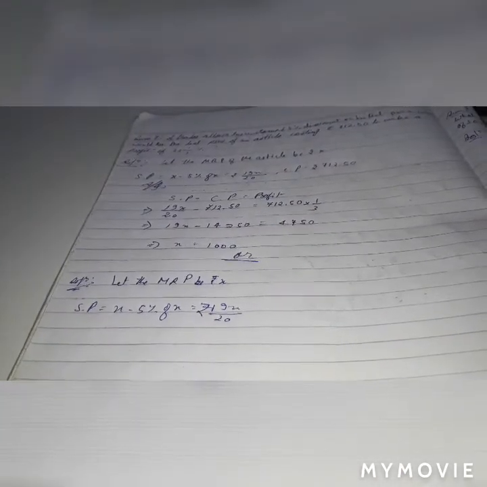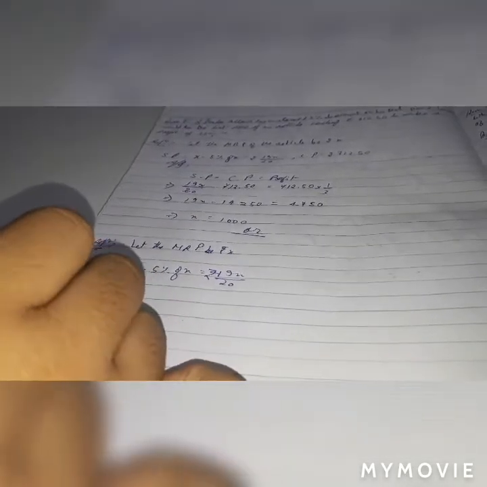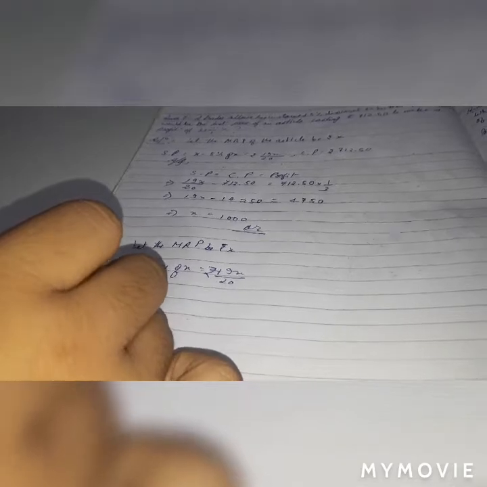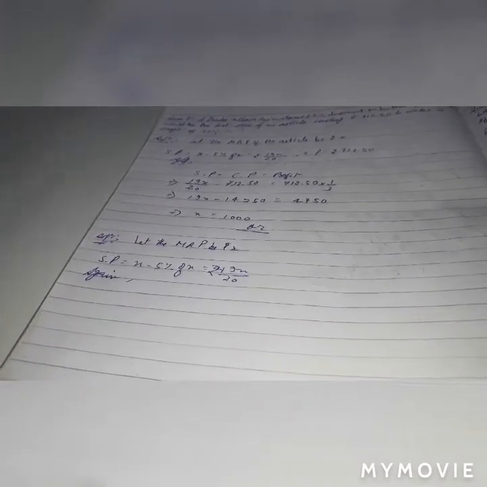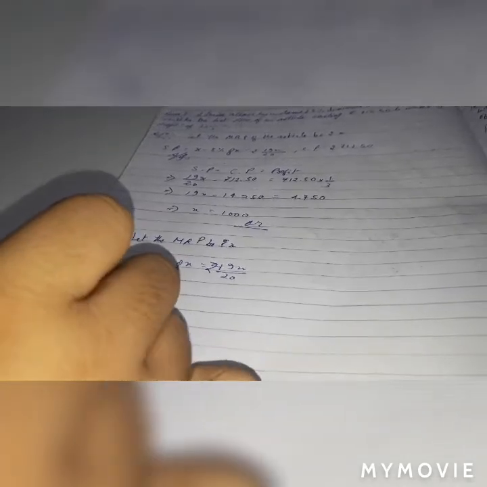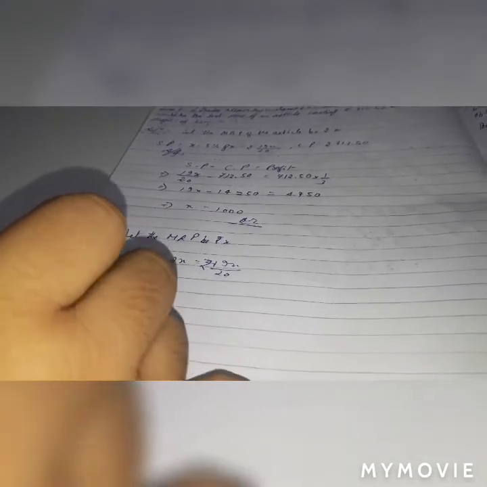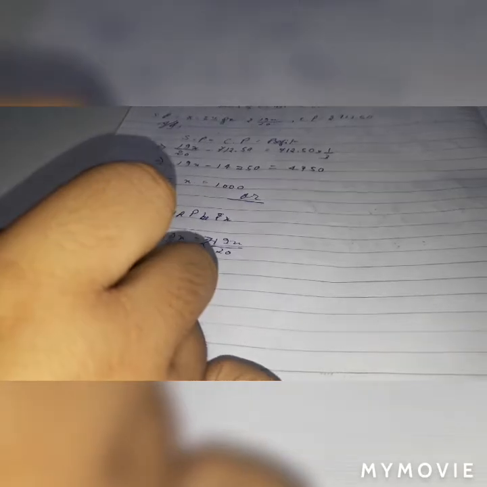Now again this is the selling price in terms of X. Now we can find the selling price in terms of rupees also, not in terms of a variable. You see, selling price will be cost price plus profit.